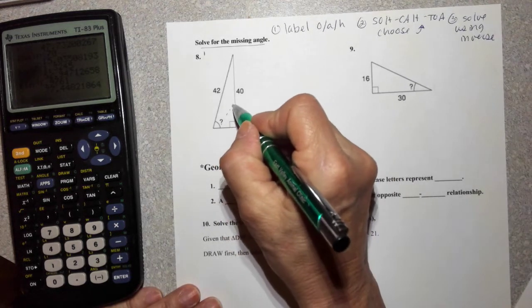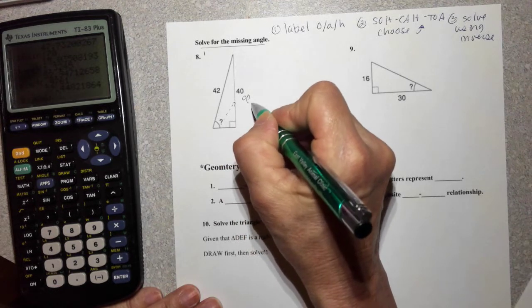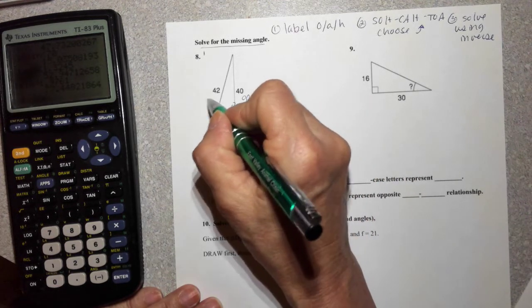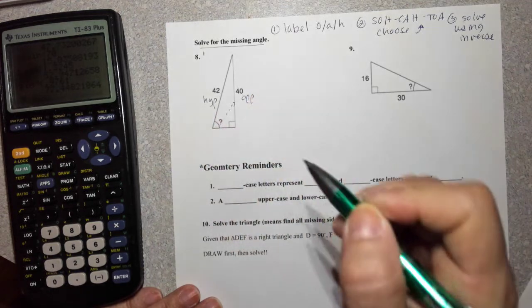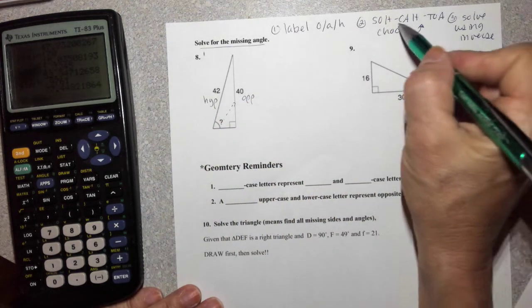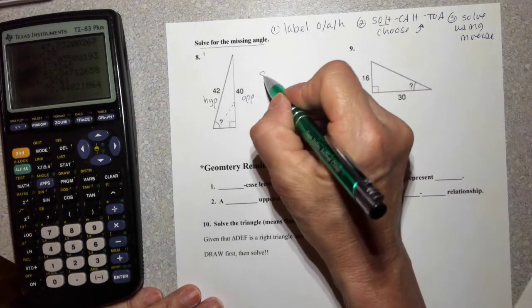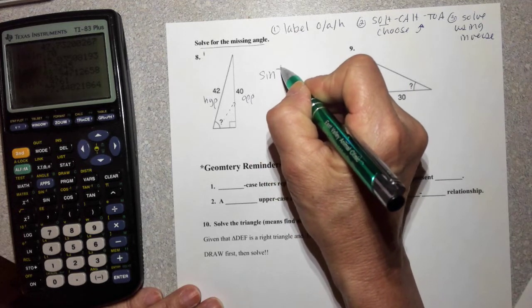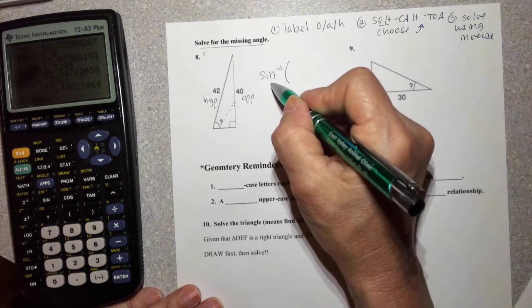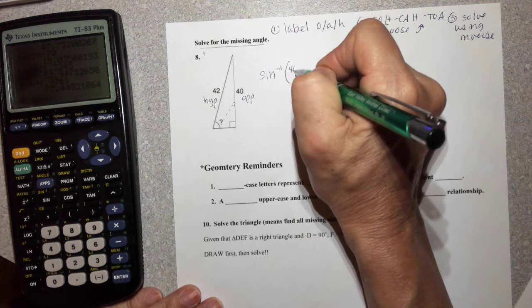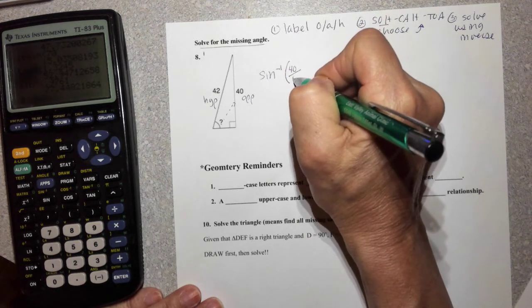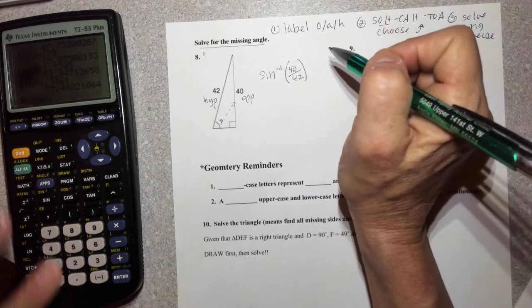From here, shoot across. That's going to make that guy the opposite. This one is across from the 90, which makes that guy the hypotenuse. So I have opposite and hypotenuse involved. I'm going to use sine, but because I want the angle, I'll do sine inverse. I'll tell my calculator 40 over 42 is the relationship.